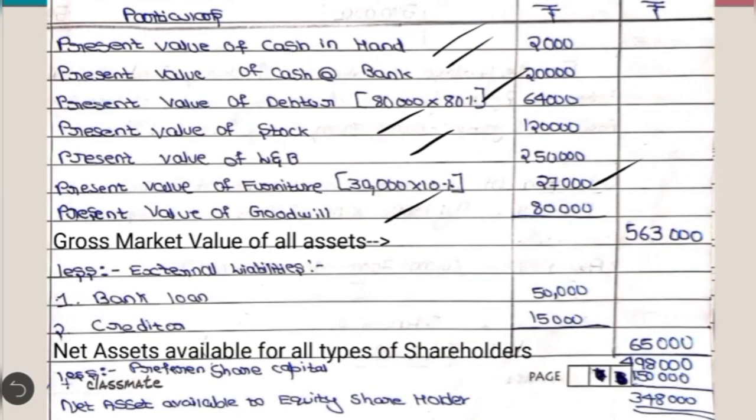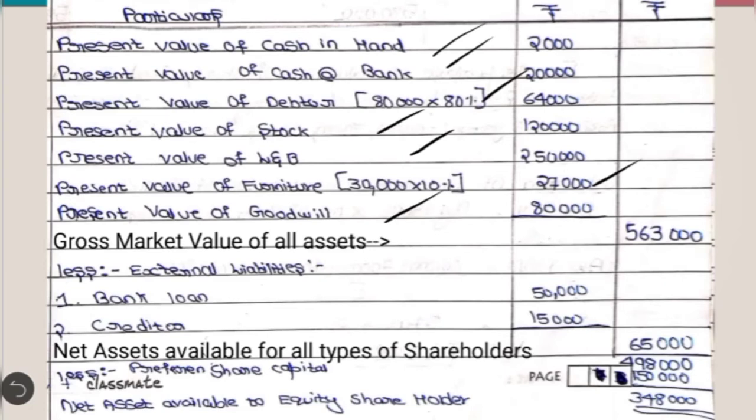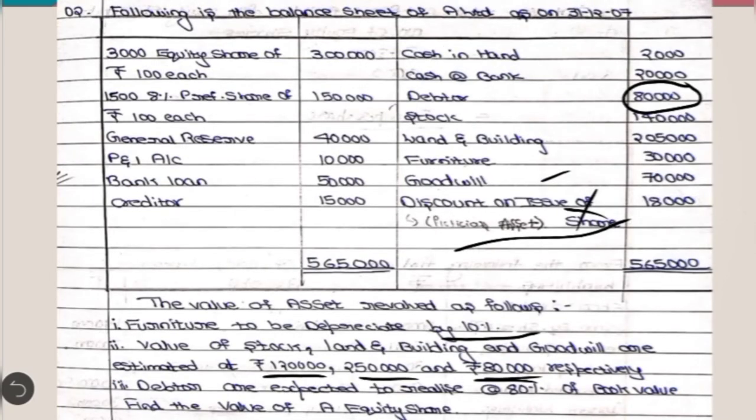Okay, so these are, and one more asset they have given, discount on issue of shares. So it is a fictitious asset, not a realizable asset. Don't consider this one. Okay, so when you get the total, it is 5,63,000, which is called gross market value of all assets. From this we are going to deduct the external liabilities.